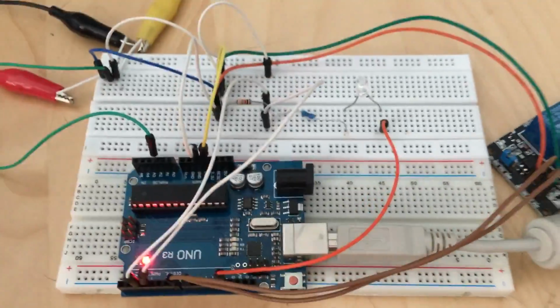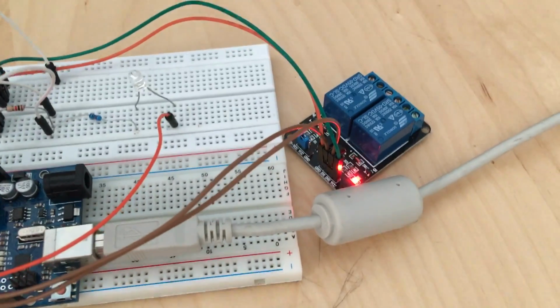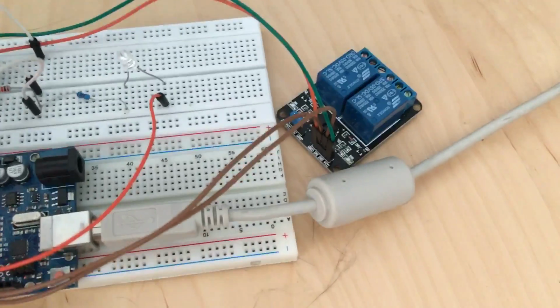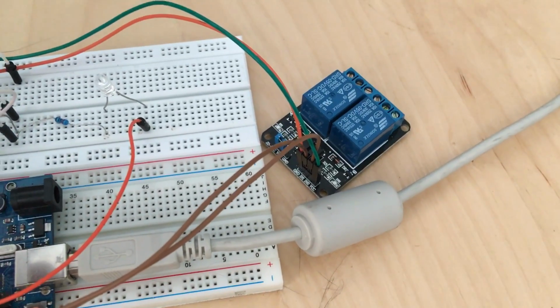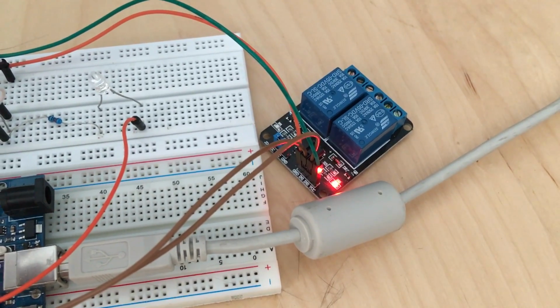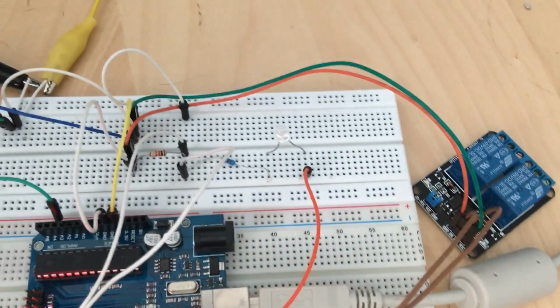So as you can see, here's the microcontroller and the variable pot. Right now I have it set for a 10-second day, and this is simulating that the sprinkler turns on for 3 seconds. Turns off, and then it waits for the next day.